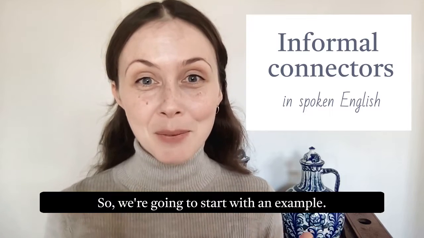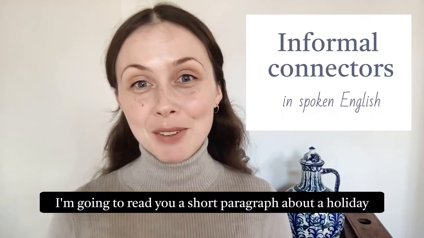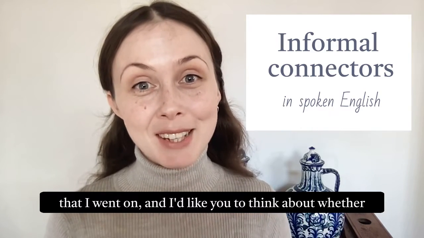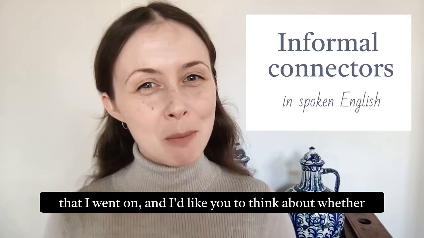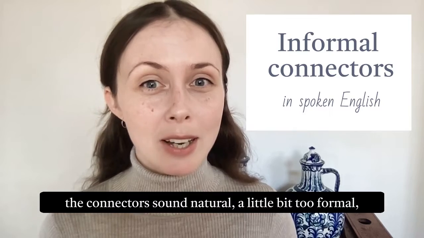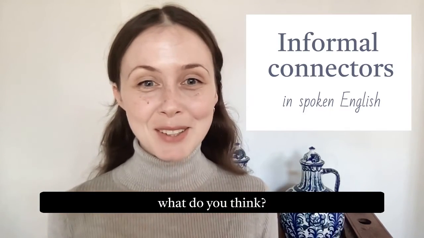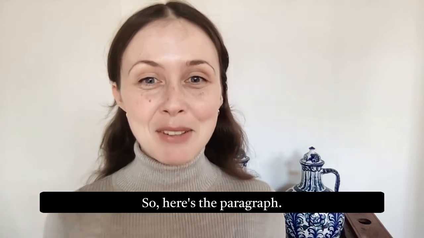So we're going to start with an example. I'm going to read you a short paragraph about a holiday that I went on, and I'd like you to think about whether the connectors sound natural, or a little bit too formal. What do you think? So here's the paragraph.